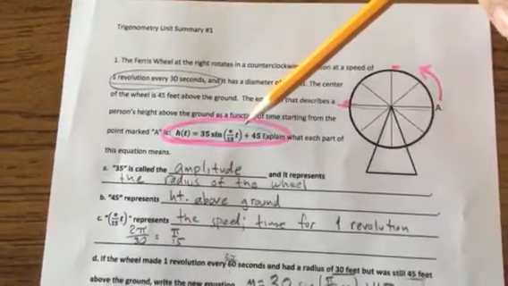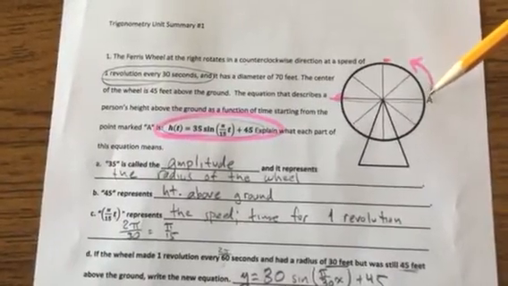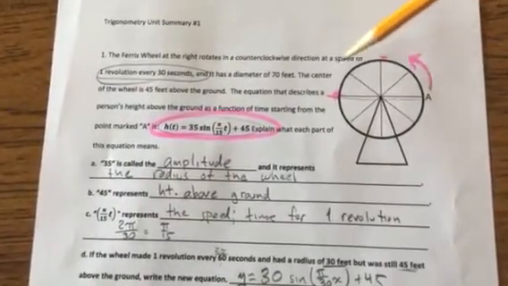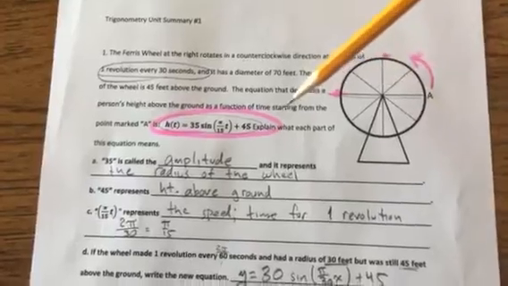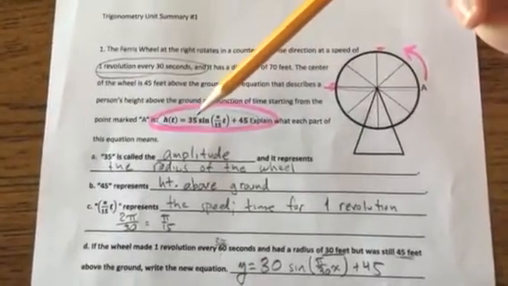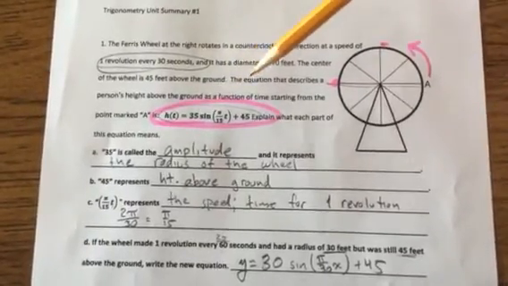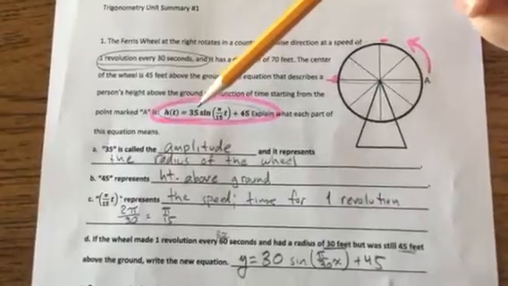This is the equation here that represents the height of a position on this wheel past this point A as it goes around counterclockwise, just like in our example problem in this unit. The 35 is the amplitude, and it represents the radius of the wheel. The diameter is 70, so that means the radius is 35.